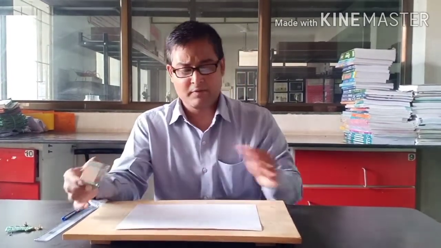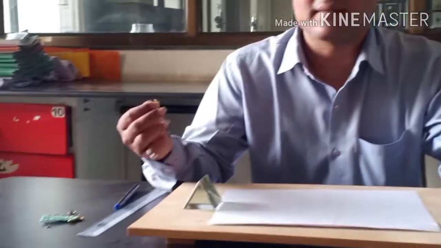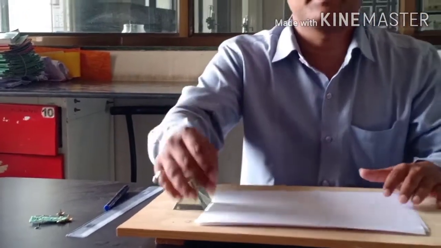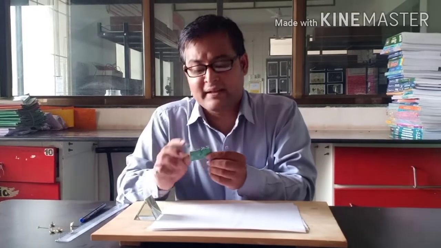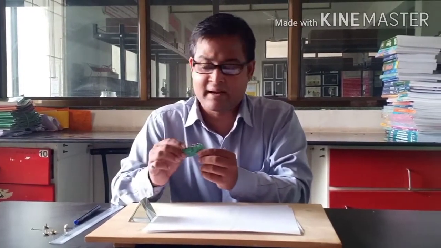So dear student, for performing the practical, tracing the path of a ray of light through the prism, we need a wooden block, then plain paper, a prism. These are pins, small pins to fix the paper, and these are the small pins to trace the path of the ray of light. We can see the image of the pin inside the prism.